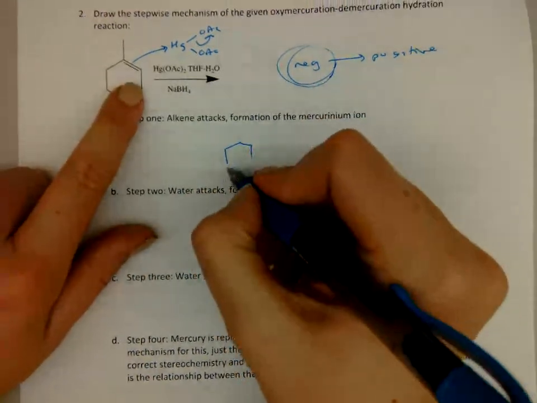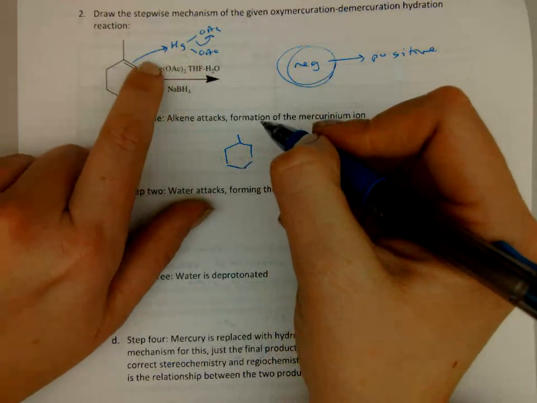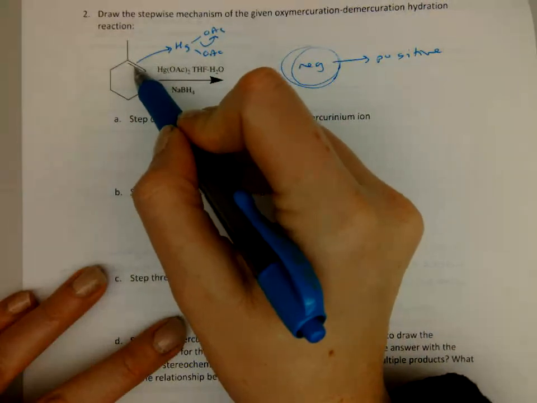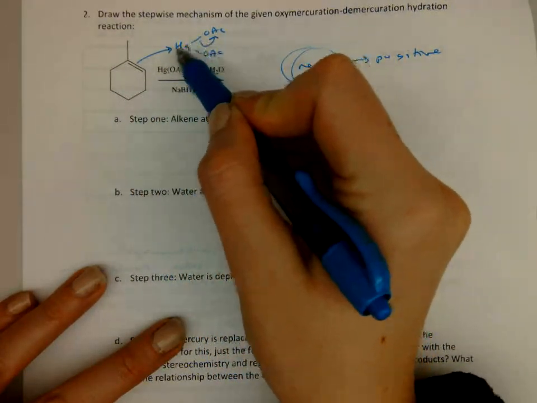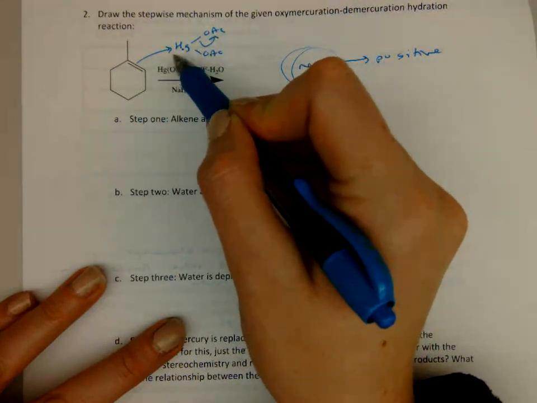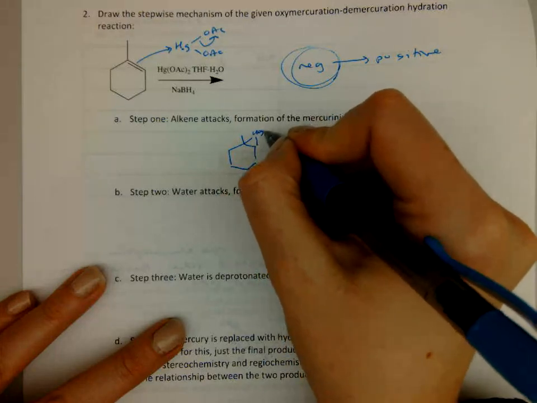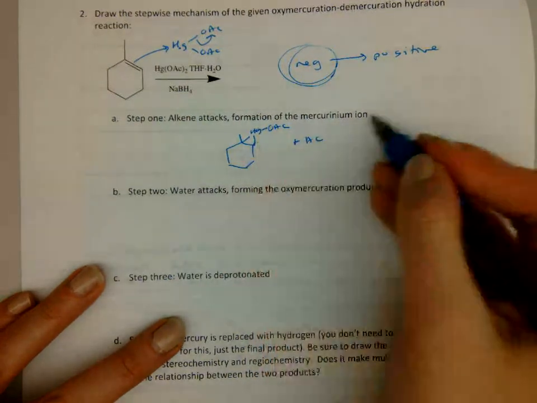So to get full credit on a quiz question, you need to draw these arrows. We look for each arrow to see that you understand that these electrons are coming to make a bond with this Hg, and these electrons are leaving and departing so that the mercury maintains the amount of electrons around it. So the mercurium ion looks like this.